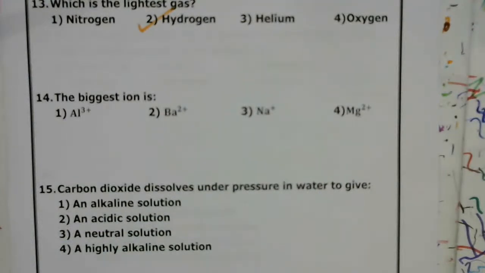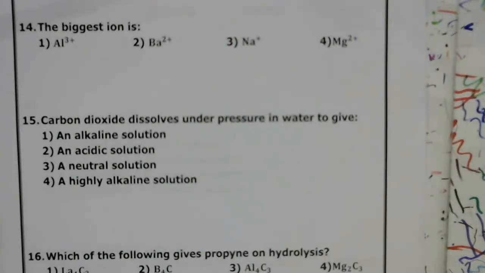This concept we have discussed in which law? Henry's law. Based upon Henry's law, we said that sea divers or mountain climbers carry the cylinder. Why do they carry the cylinder? Because when they are not getting a sufficient amount of oxygen, they can get anoxia, meaning they cannot think properly. The brain needs oxygen. Therefore, answer is hydrogen. Okay, next.